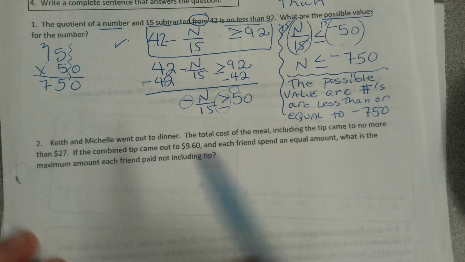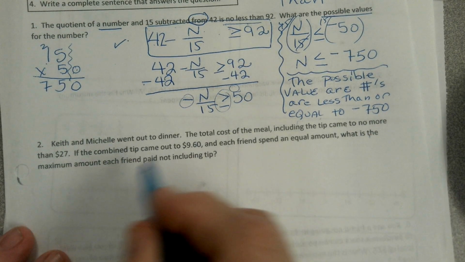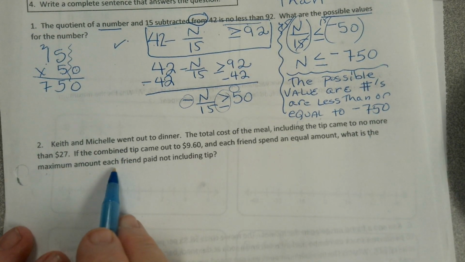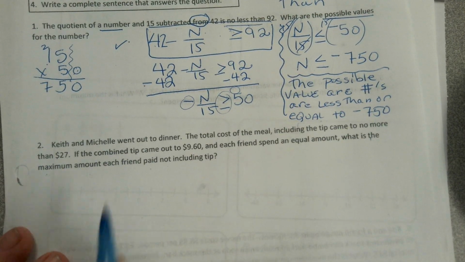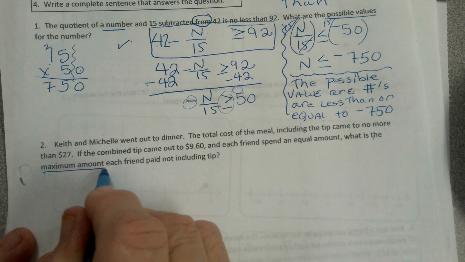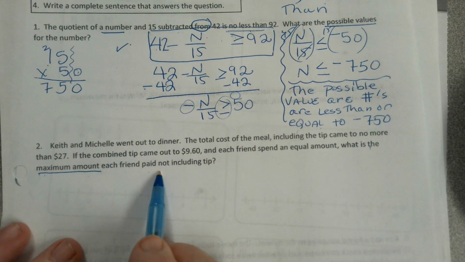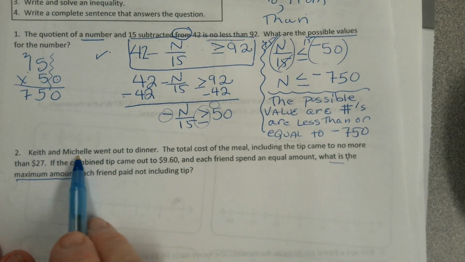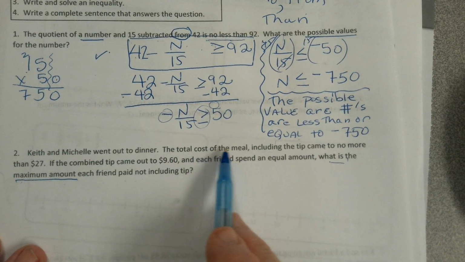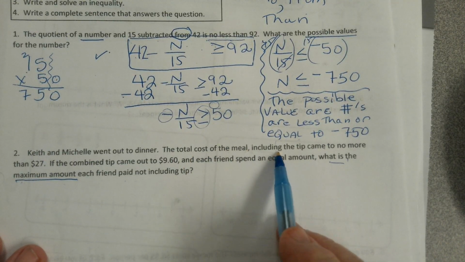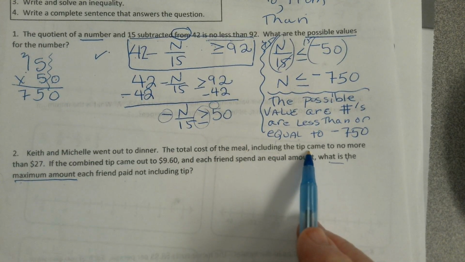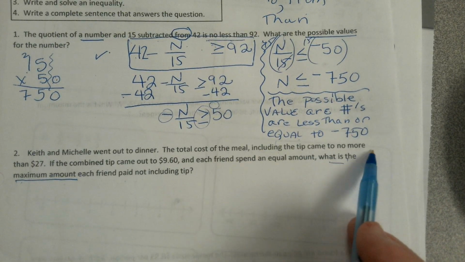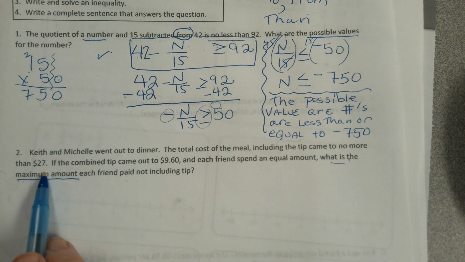What is the, okay, so here's my answer. The maximum amount each friend paid is what? Okay, so that's what I'm looking for. Each friend paid, not including the tip. So, Keith and Michelle went out to dinner. The total cost of the meal, including the tip, came to no more than 27.